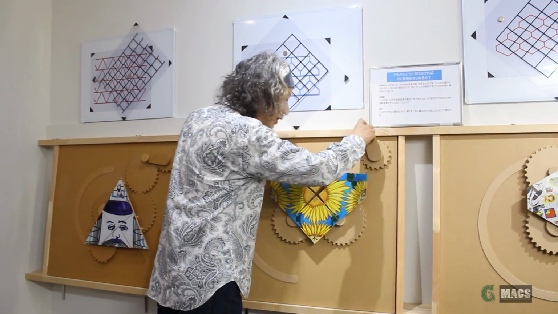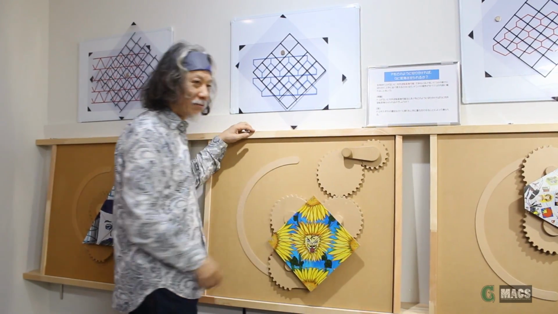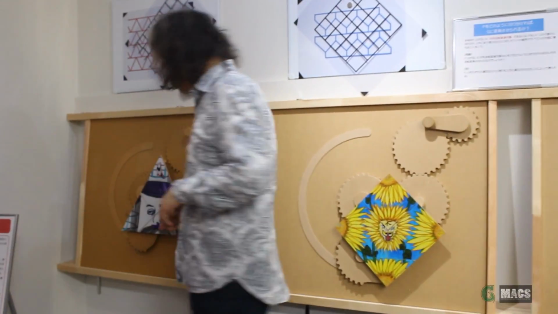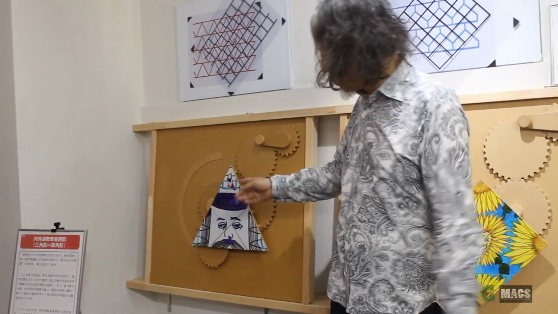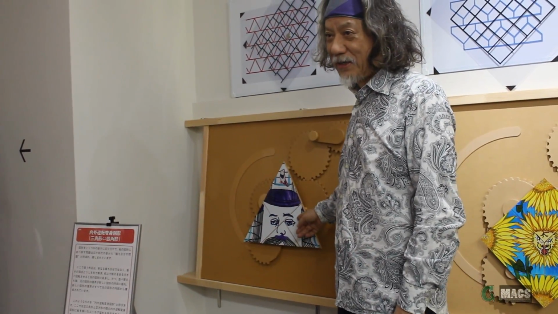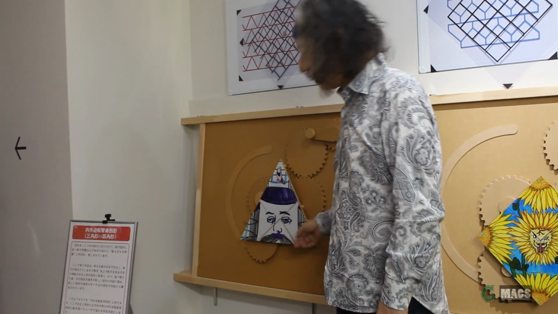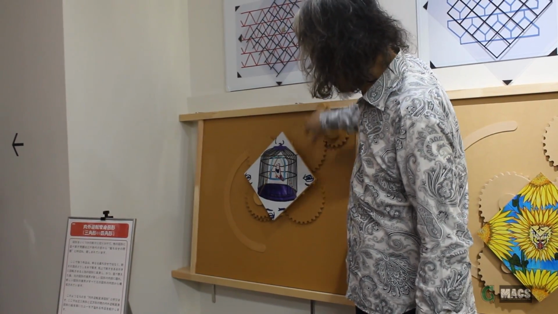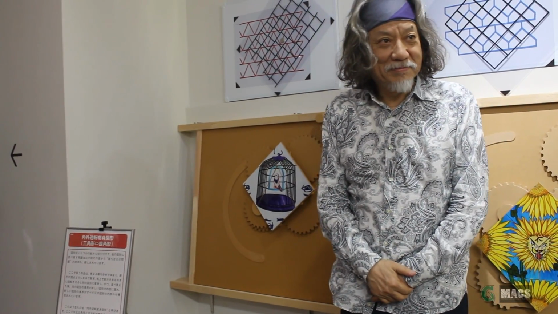And the dandelion changes to a lion. And this I brought to Guam last year, so you may remember that. This is Jin Akiyama, a triangular face, and it changes to a bird in the cage.